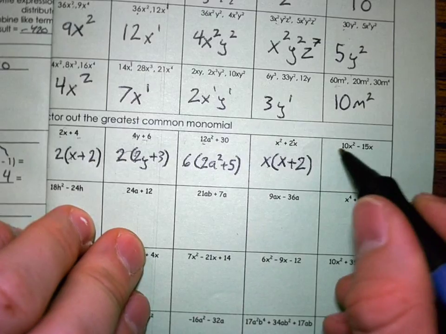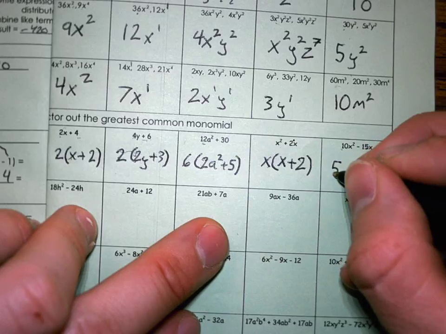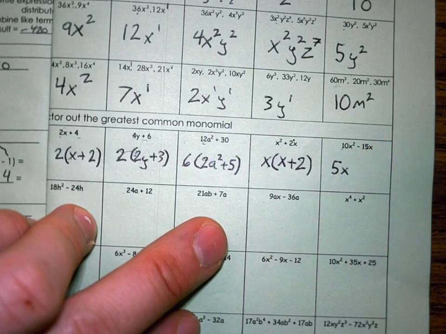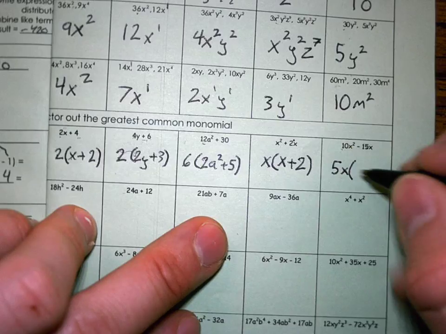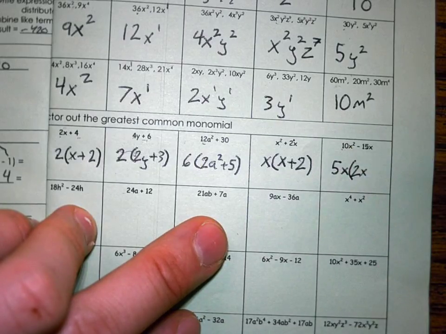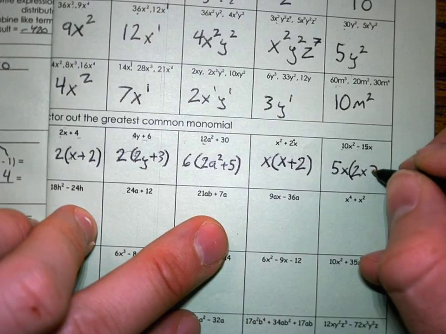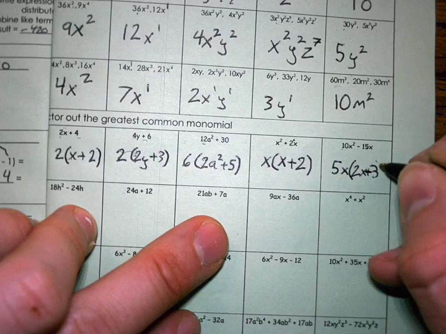What goes into both of those? 5x. 10x squared divided by 5x is 2x. Negative 15 divided by 5x is just 3. Negative 3, sorry. That's a negative.